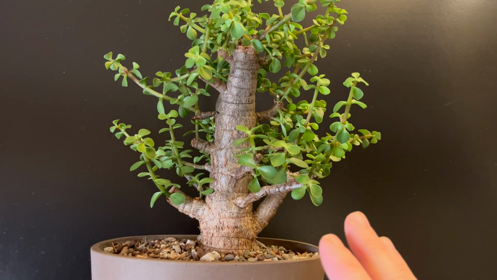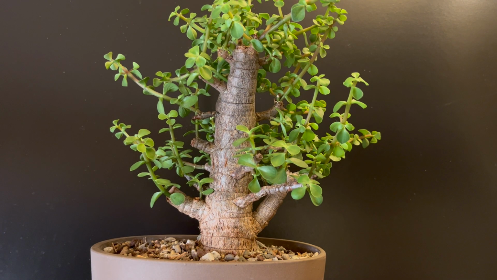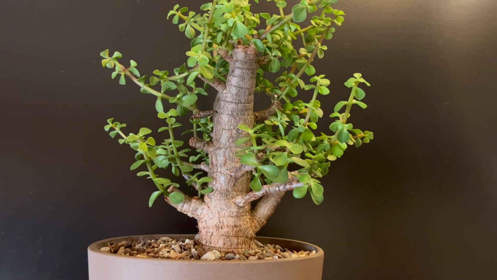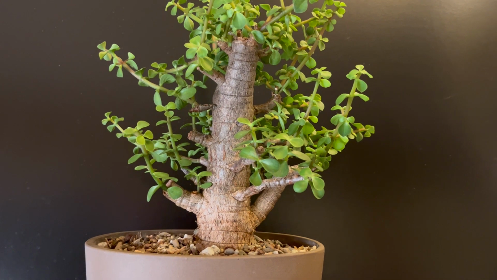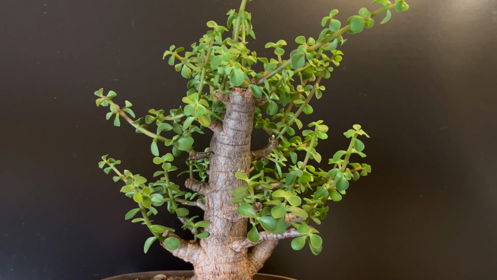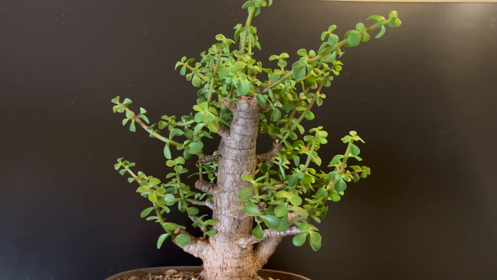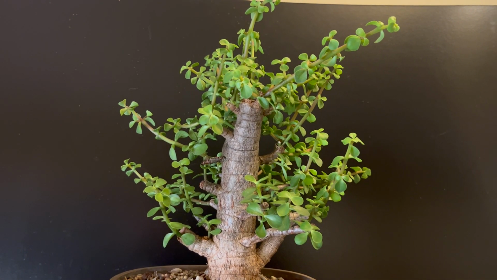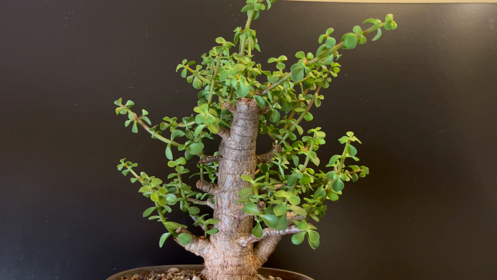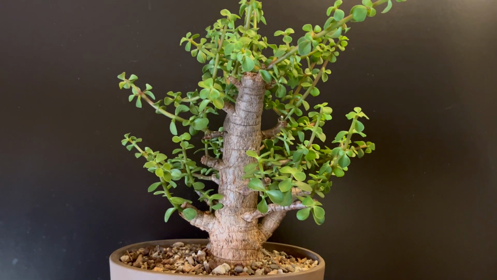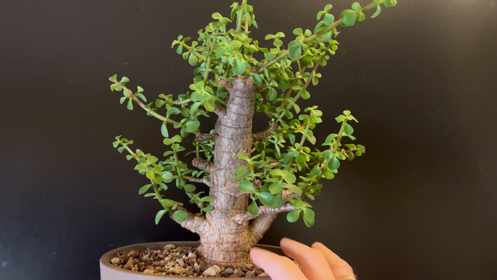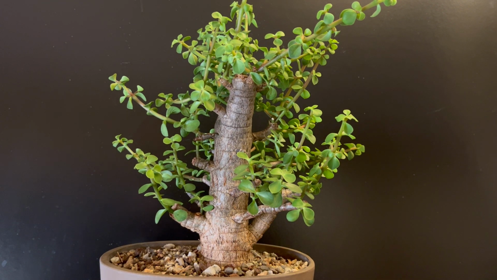See, we've got a lot of long growth here, and in that scenario, I would obviously cut that back and develop it into your typical triangle shape. So yeah, I feel very lucky to have this material, and I want to honor it by doing the right thing. And I think having it be sort of an informal upright would be fine, but I don't think it's really playing to the strengths of this tree.